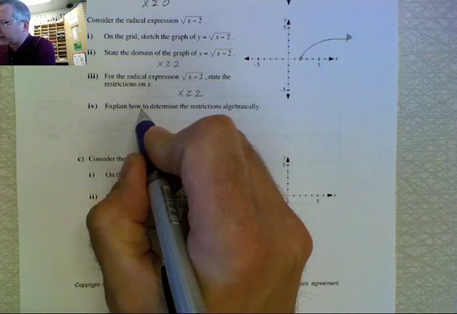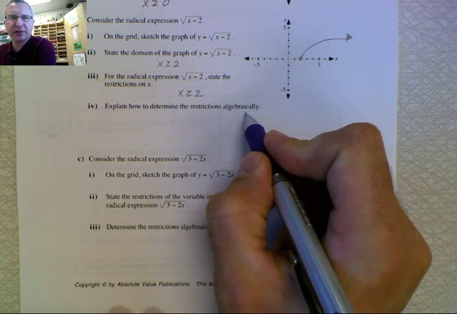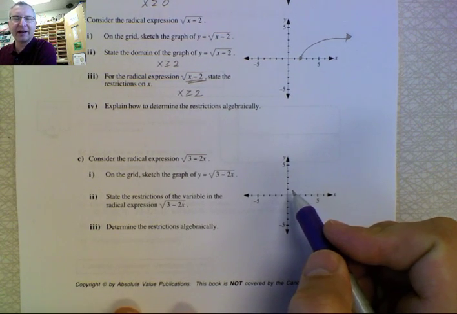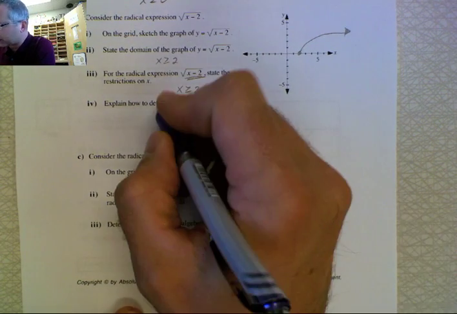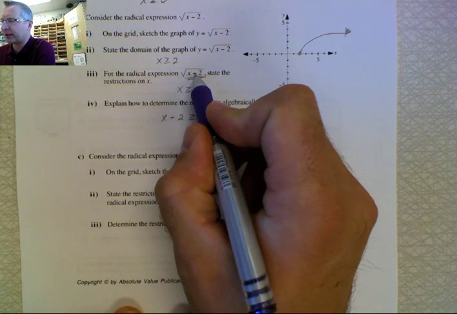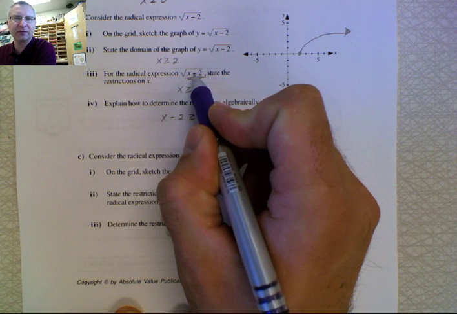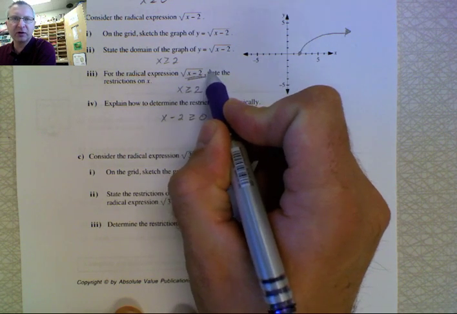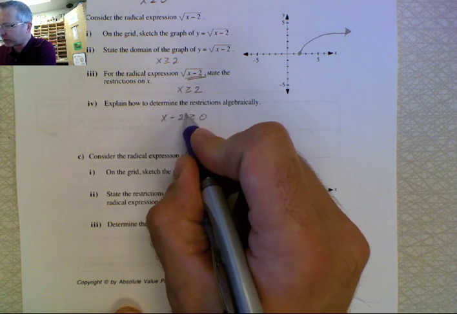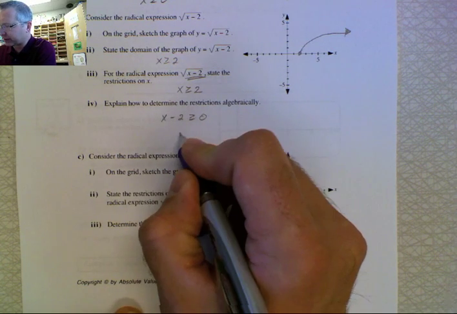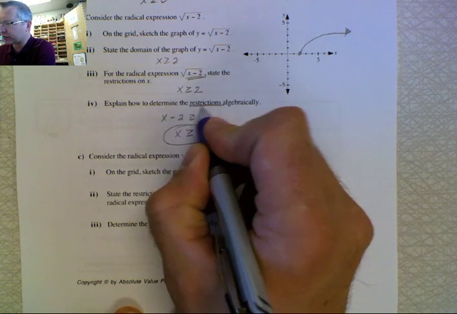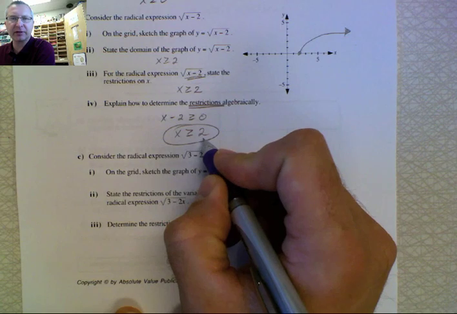Now it says explain how you could determine the restrictions algebraically. Well, if we look at this radicand underneath the radical, the x minus 2, we're going to set it to be greater than or equal to 0. We cannot take the square root of a negative quantity. So we know that whatever quantity we get underneath the radical has to be non-negative. Now if we add 2 to the other side of this expression, that gives us our restrictions. x has to be greater than or equal to 2.